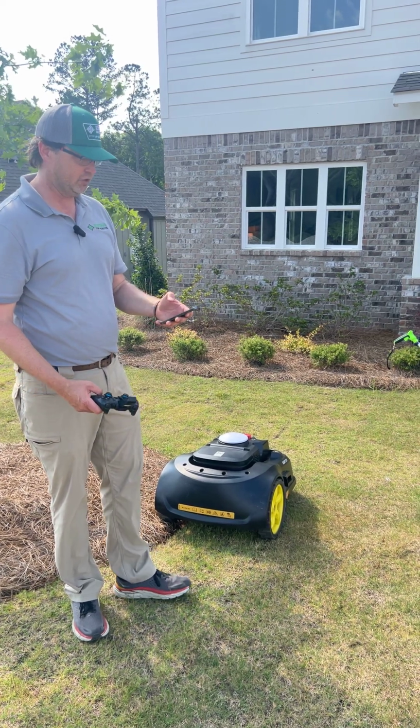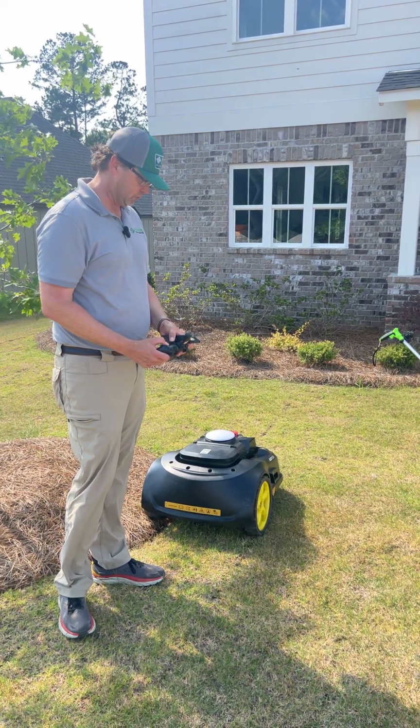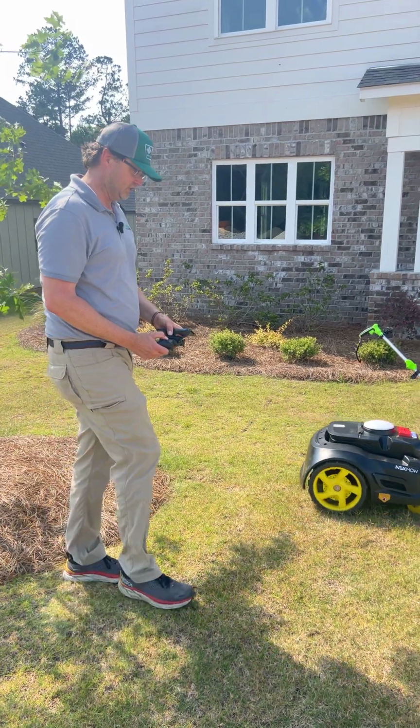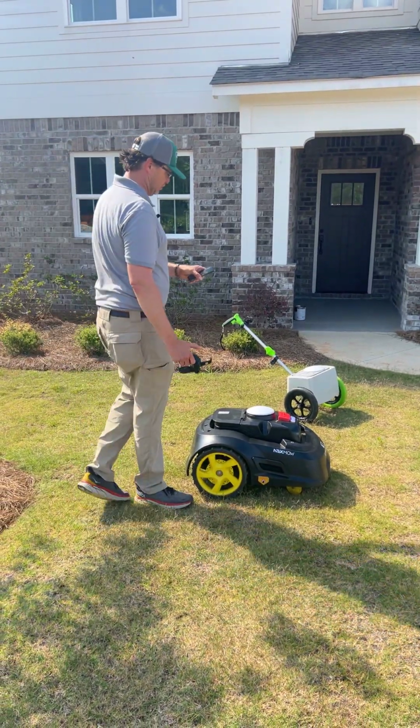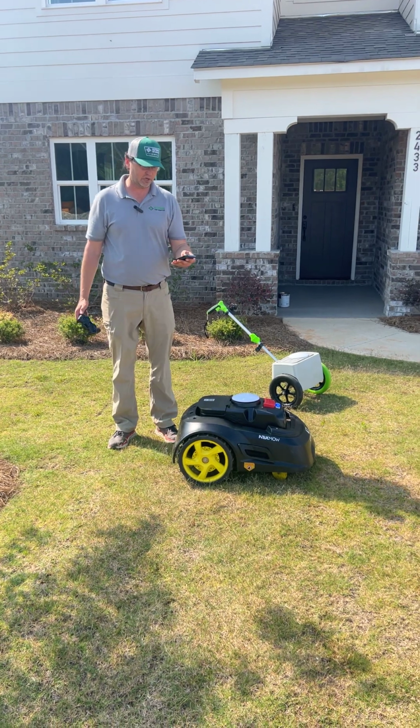And then right now you can see I'm right along the edge. So I'm going to drive the mower a little bit more into the area that I want to mow. Make sure it's not along the edge. And then I'm going to click Start Mower.